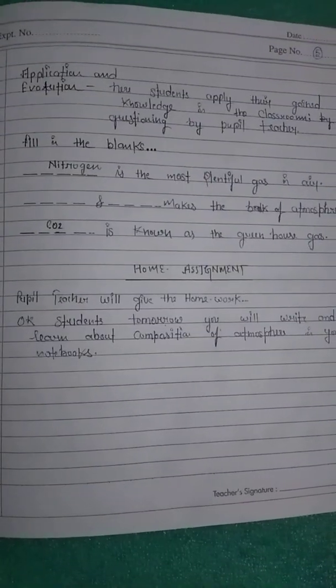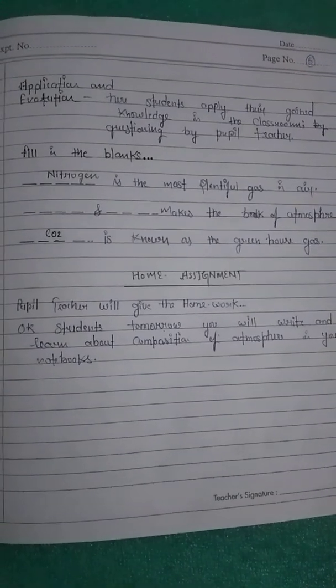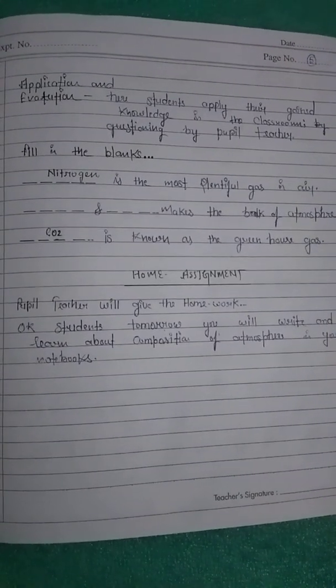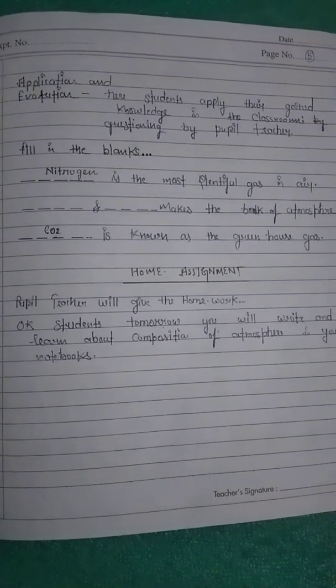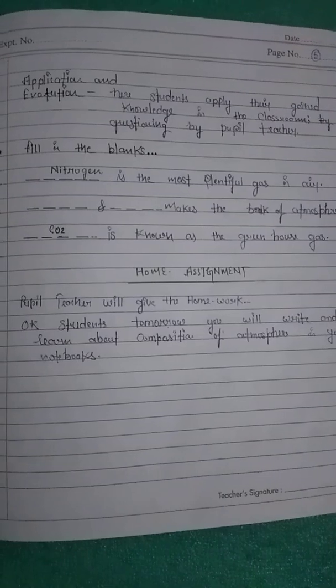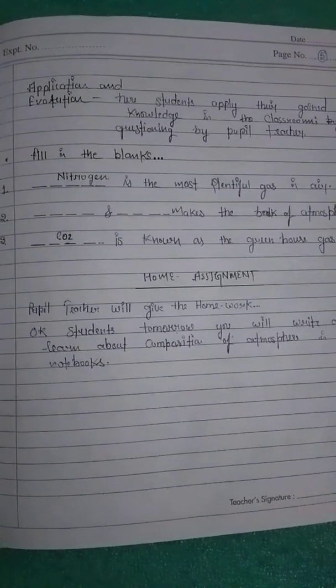I am showing you the application and evaluation part. It's very important to check their gained knowledge. And last but not least, home assignment is very useful for the students' practice work. The teacher will give the homework.